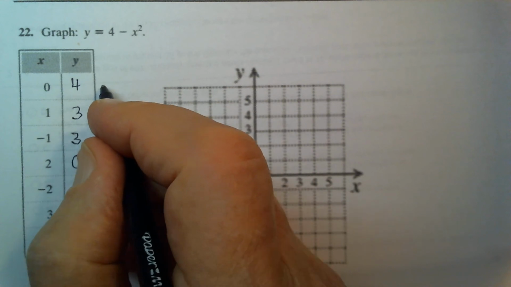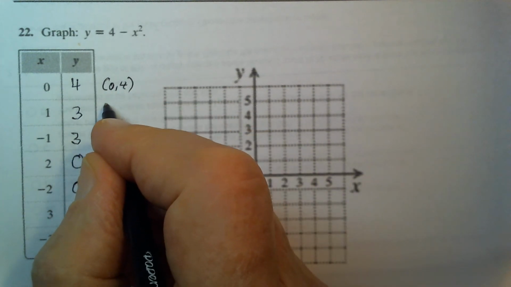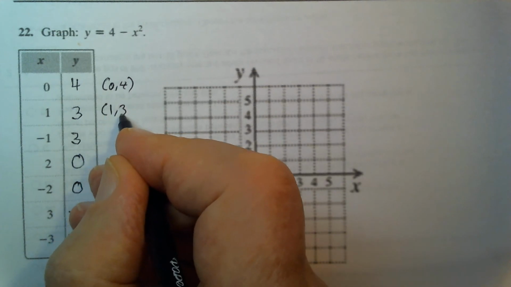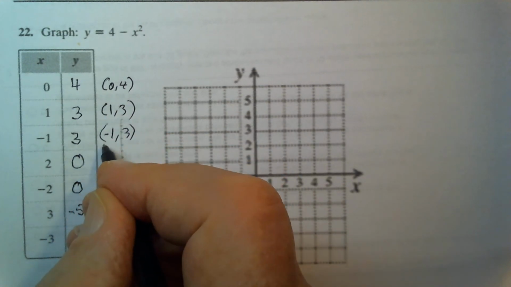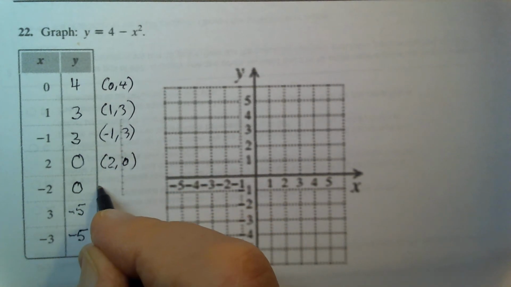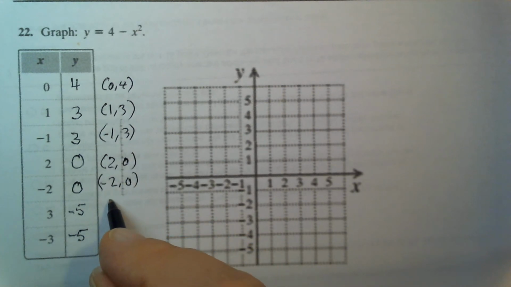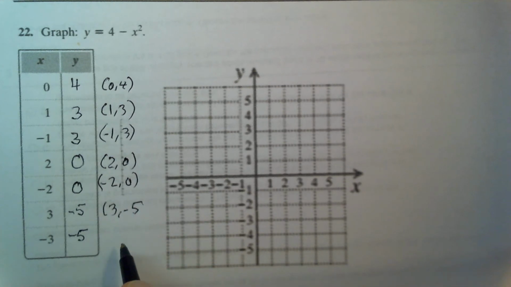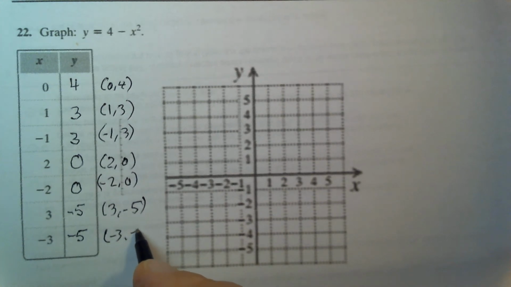So we have 0, 4, and we have 1, 3, and we have minus 1, 3, and we have 2, 0, and we have minus 2, 0, and we have 3, negative 5, and we have minus 3, minus 5.